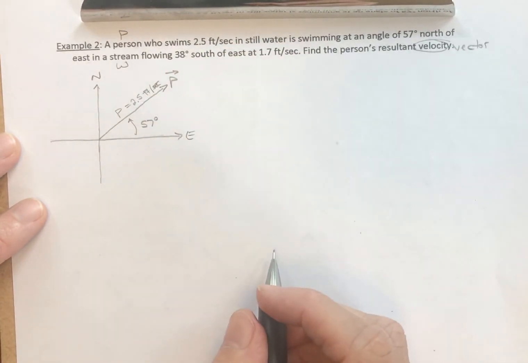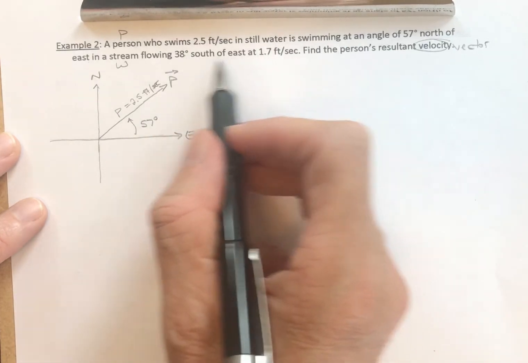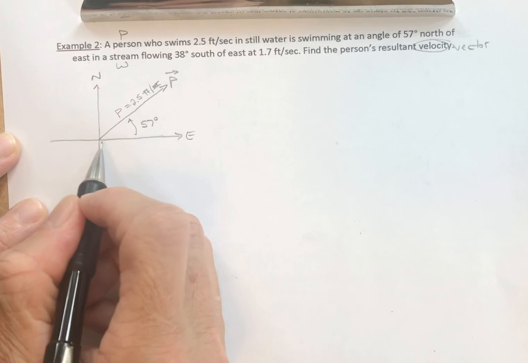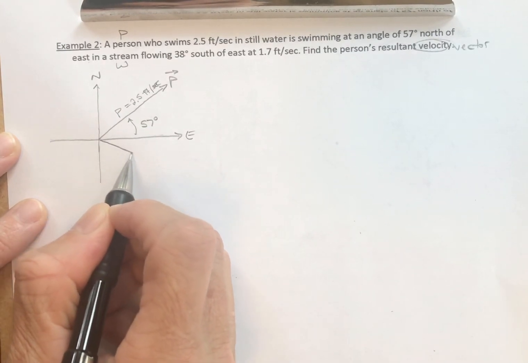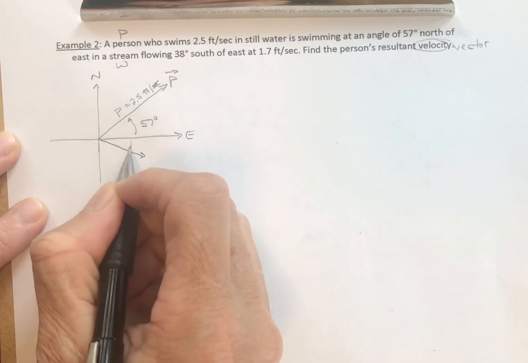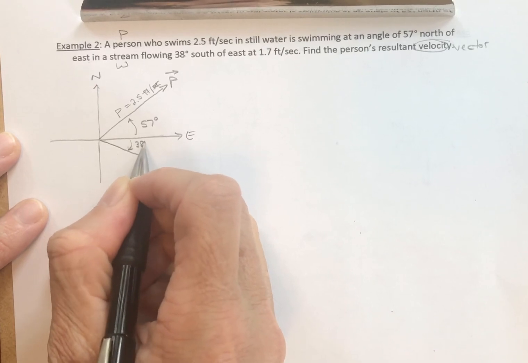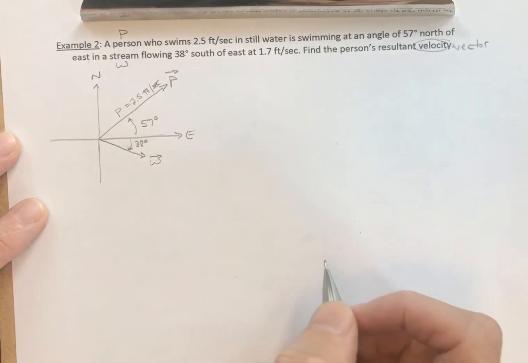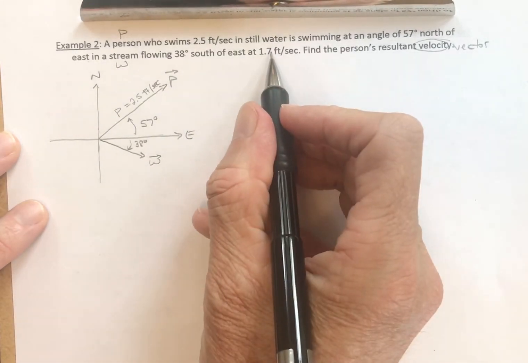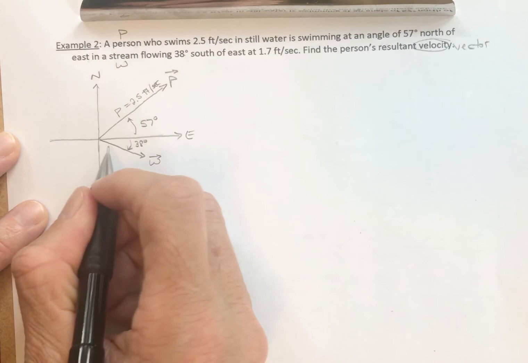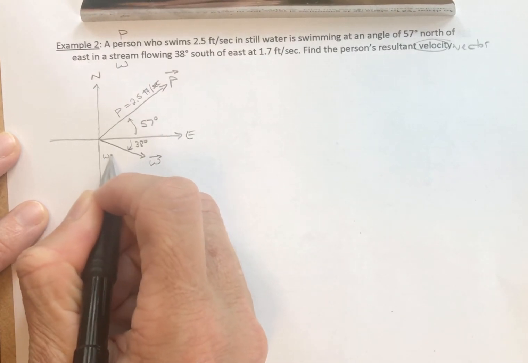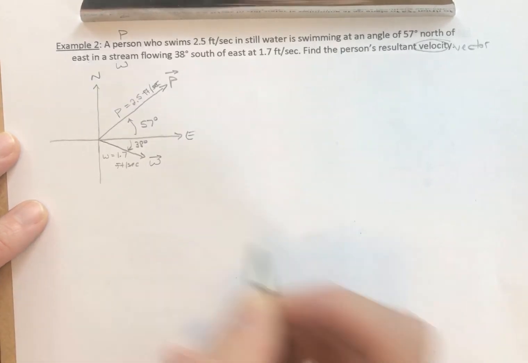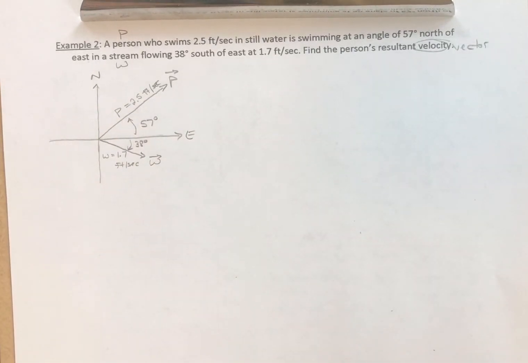Now the water is coming 38 degrees south of east, so I come down 38 degrees to the south of east, and this is my vector W. The magnitude of W is 1.7 feet per second. So there's the picture. That's what we've got going on here.